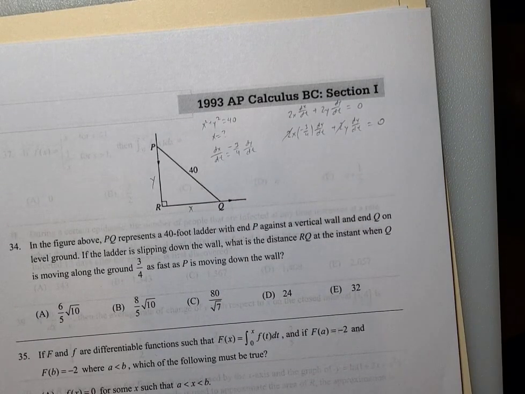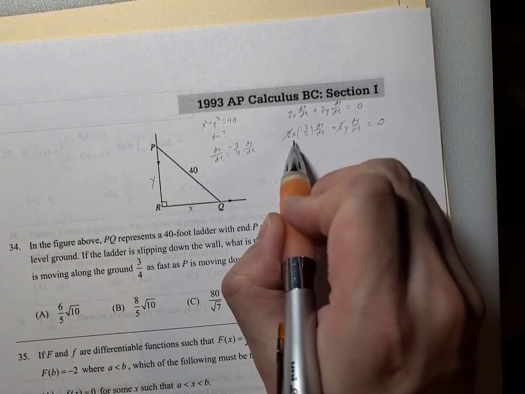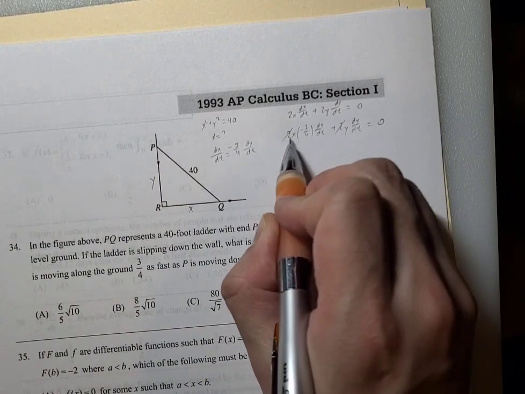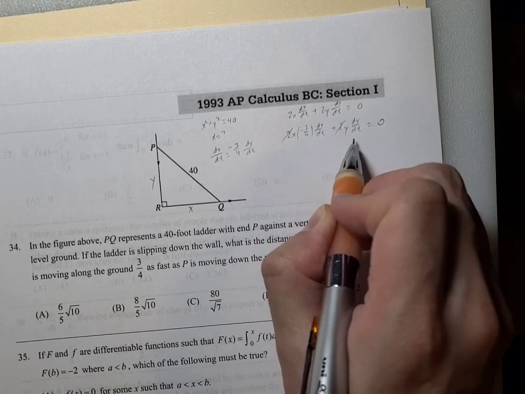Okay. Let's maybe solve for... what did I do before? So I took the derivative. Now we have these variables still.